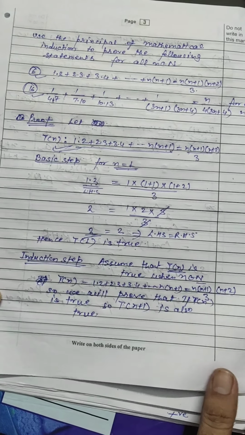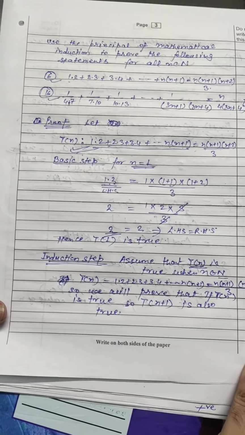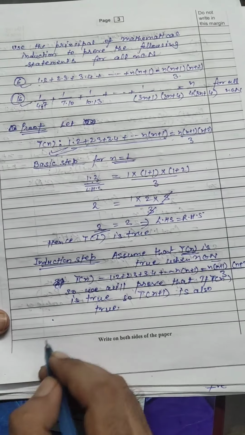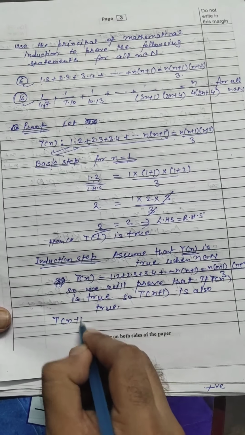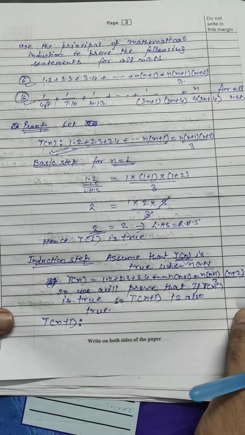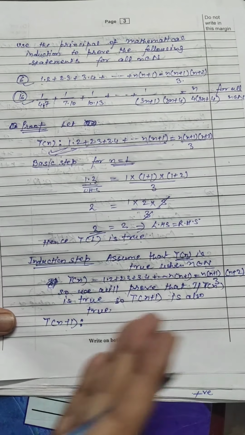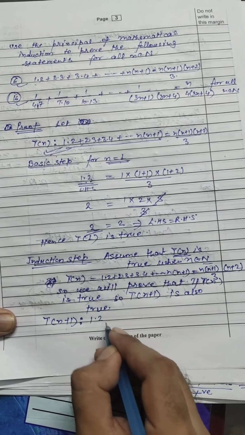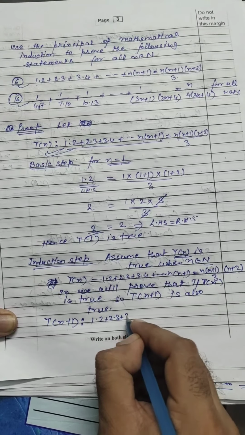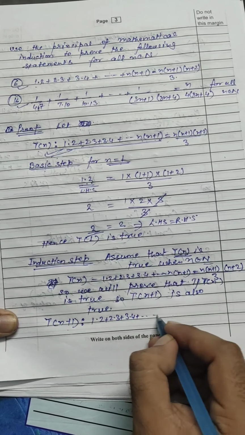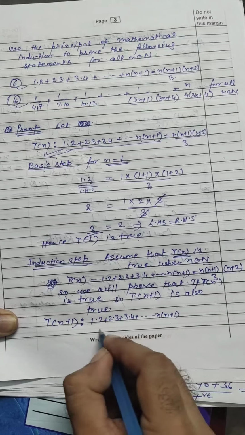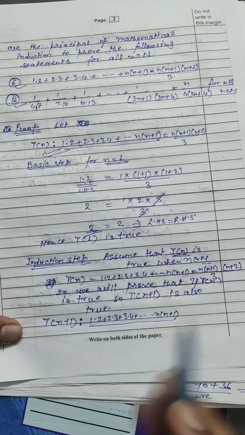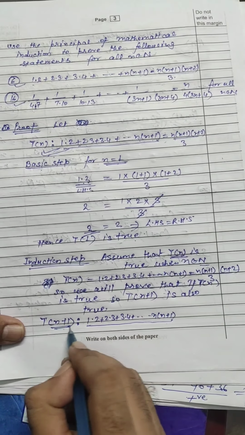So now students, we will work on T of n plus 1. See here, the statement is very important. T of n plus 1 means at first we will write the T of n terms. So T of n is 1 into 2 plus 2 into 3 plus 3 into 4 plus up to n of n plus 1. Of course, this is your Tn term. But we have to indicate here the T of n plus 1.